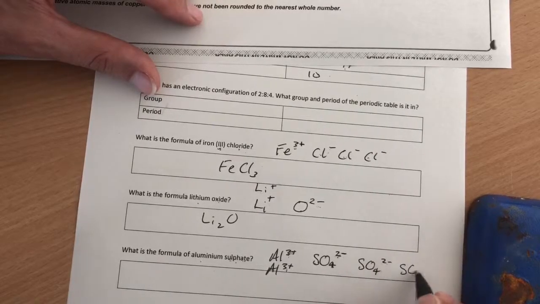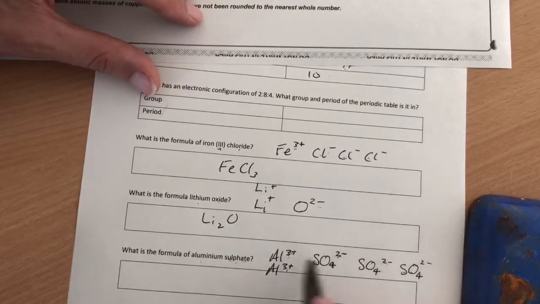Notice every time I draw another sulfate ion, I draw a whole other SO4 2-. Okay, now it's 6 negatives. Now this all balances. So I've got Al2, I've got 2 aluminiums. Now, writing this sulfate is really important. So many students will write SO, and they'll count 1, 2, 3, and they'll put a 3 down there. That's nonsense. It is SO4, SO4, SO4.